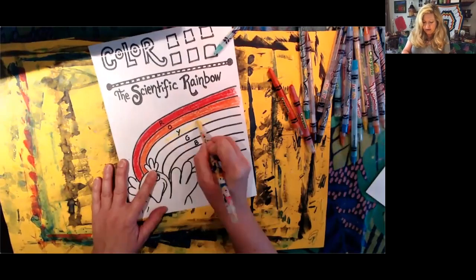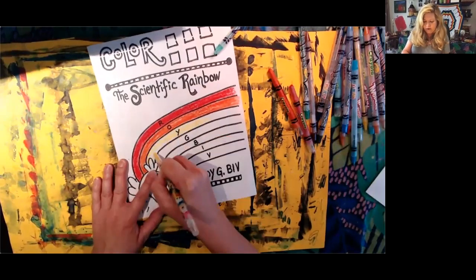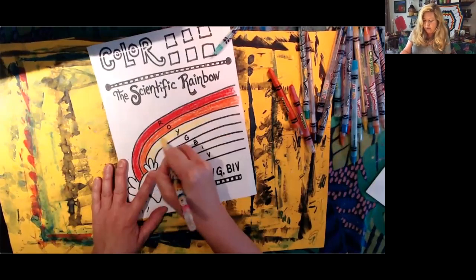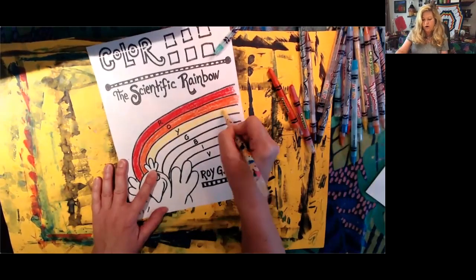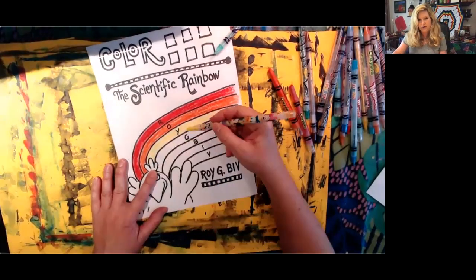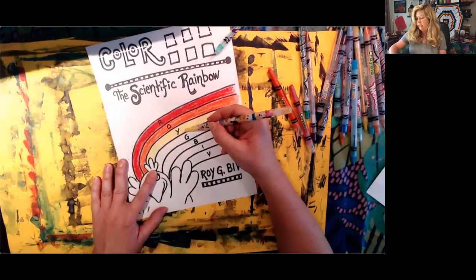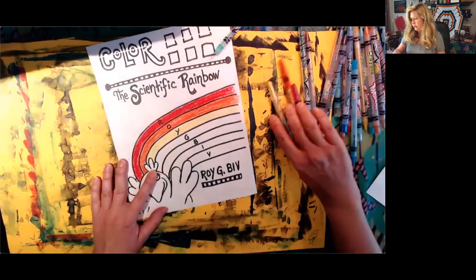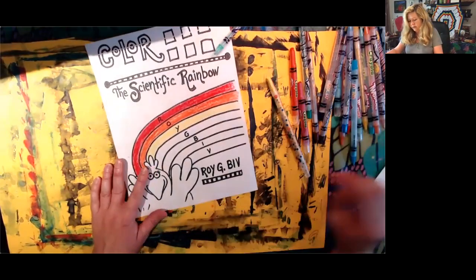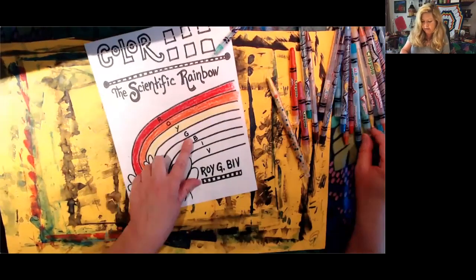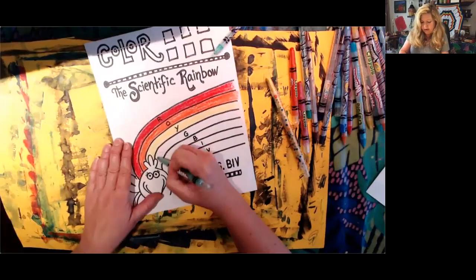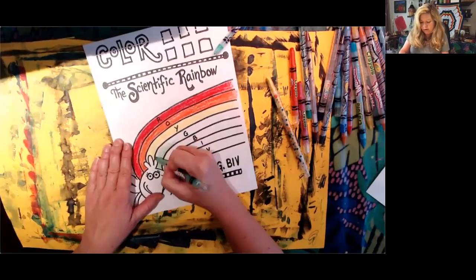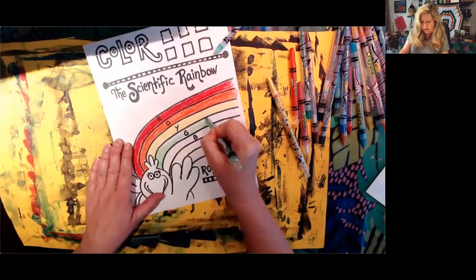What we are looking at right now, you may remember, we are looking at the warm colors, okay? These are our warm colors that we have just created on this beautiful rainbow. Now it's time to go cool. So find yourself a green for G. Green G. Good job. And give this rainbow some color. Nice.